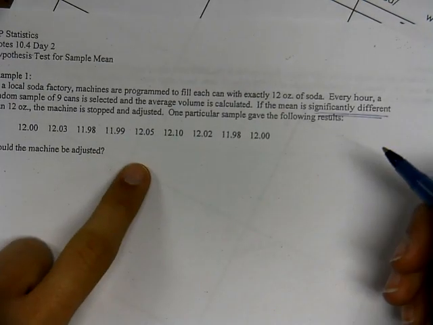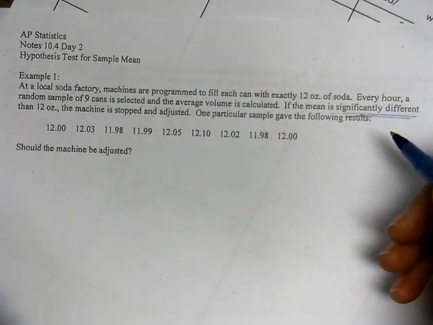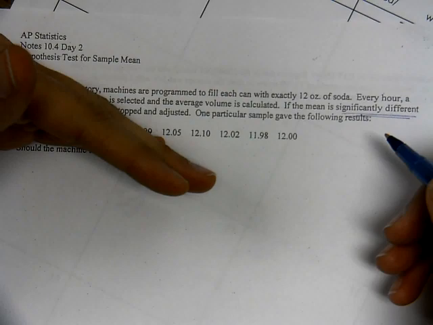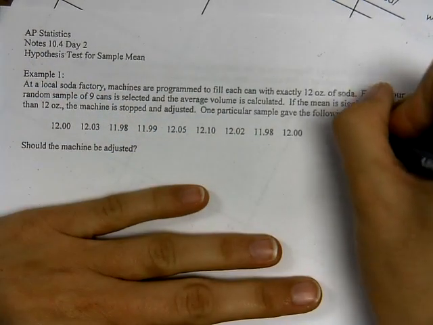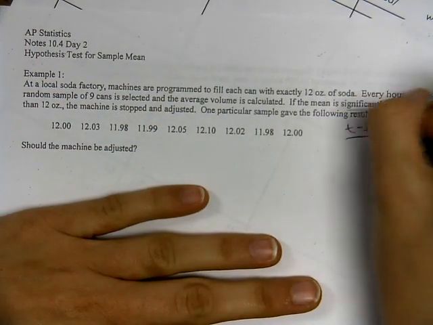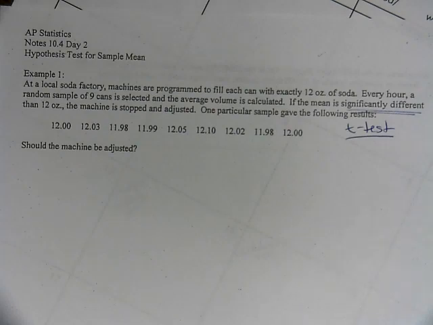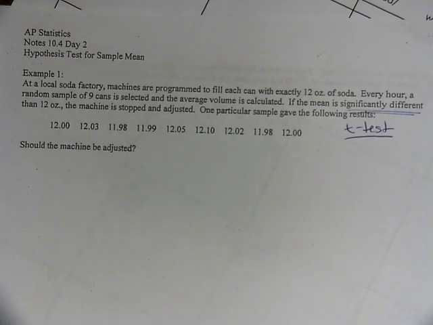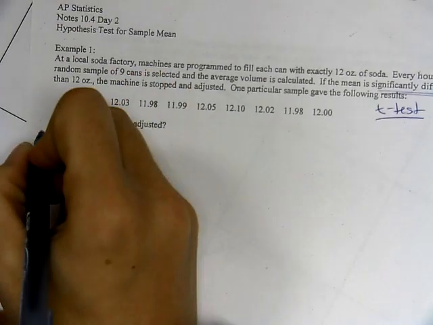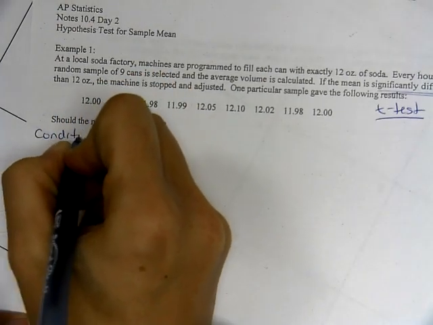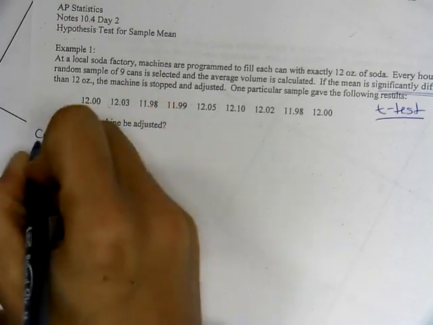So, if you're given data, it's automatically a T. So this is going to be a T test. If you're given data, I wouldn't give you the population standard deviation and then give you a sample. So that's kind of nice. When we check our conditions, condition 2 is going to change.